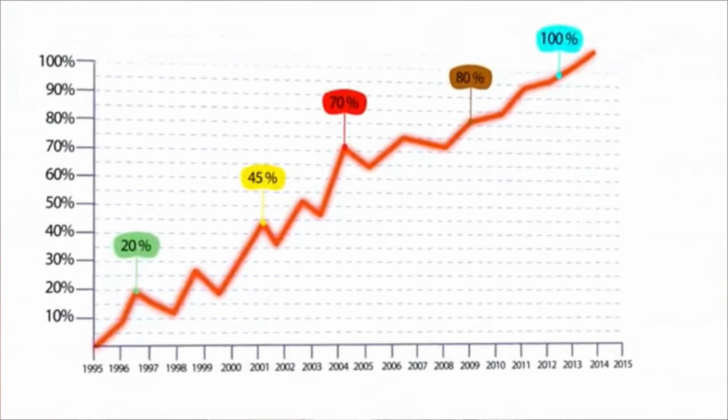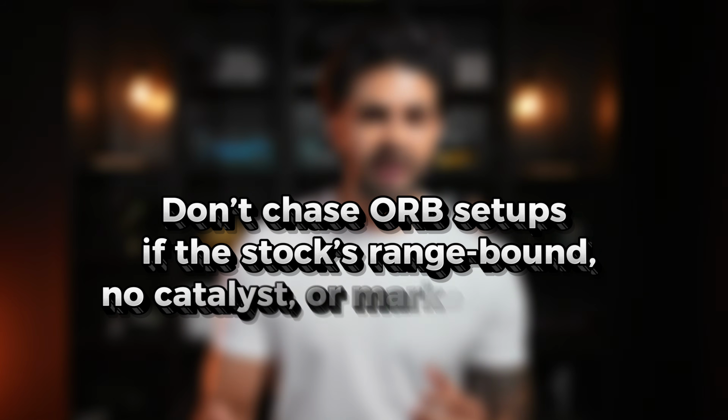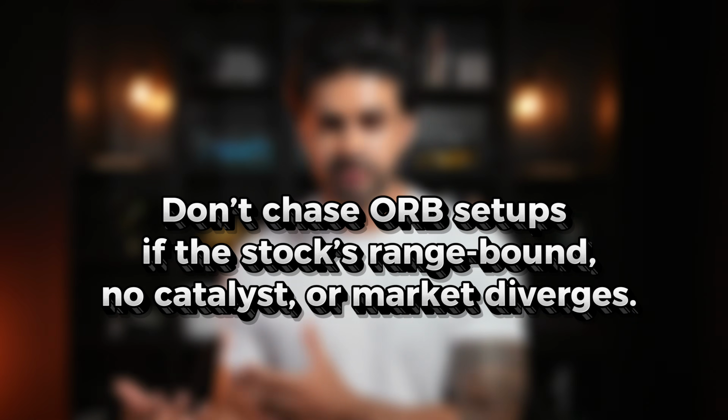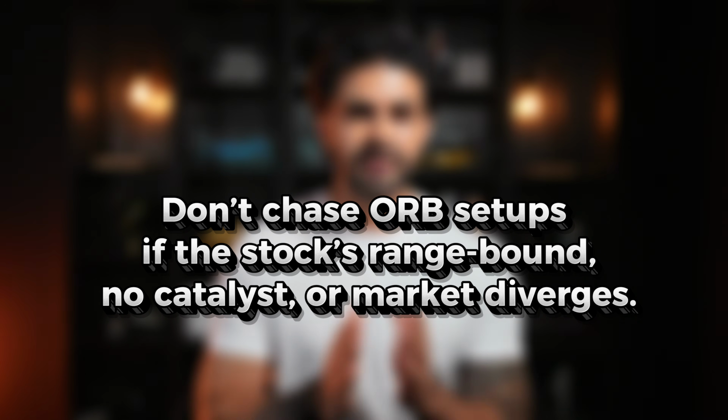Now, before we break down a chart and go over how to properly look for the perfect opening range breakout and how to filter through a few of the stocks in your watch list, you have to understand that opening range breakouts need to have certain confirmations, right? You can't just blindly go after these setups. For example, if the stock is in range, or if we don't have any catalyst, or if the market is moving in divergence, then the direction that you're looking for the opening range shouldn't be focused on.